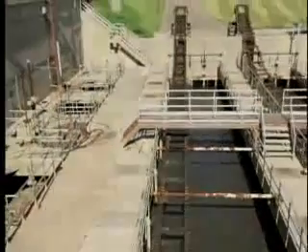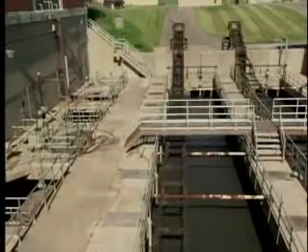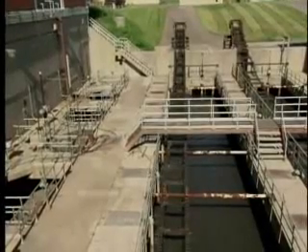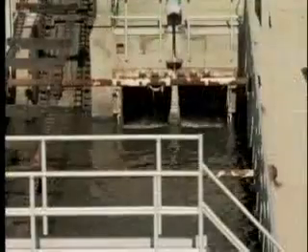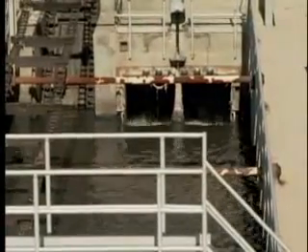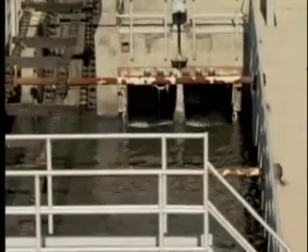There's different types. There's forced vortex, velocity controlled, and what you're looking at here is aerated grit removal. Air is injected and it creates a bubble pattern, and the grit is forced to a channel in the bottom of the tank to where these bucket conveyors will operate and remove the grit from that channel.